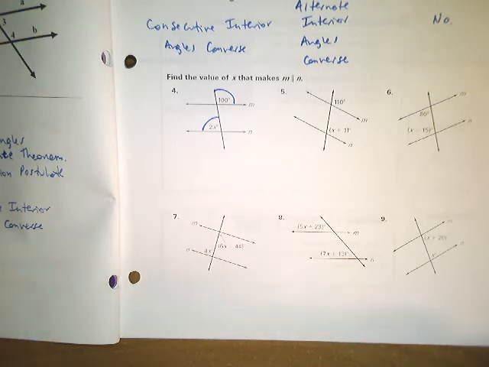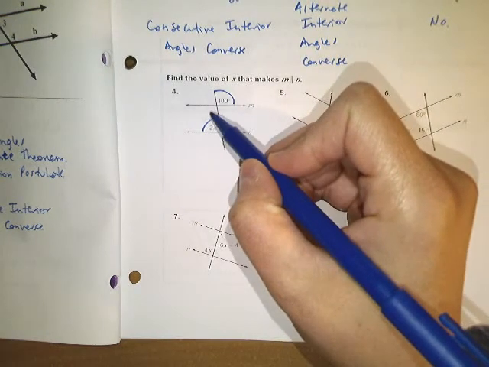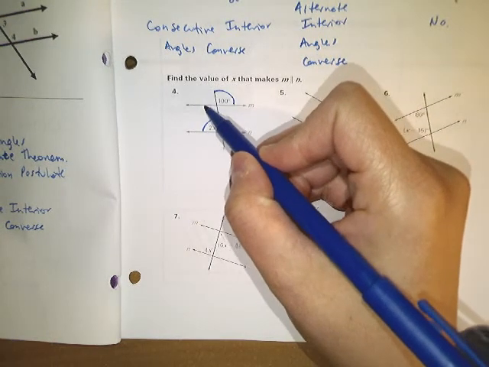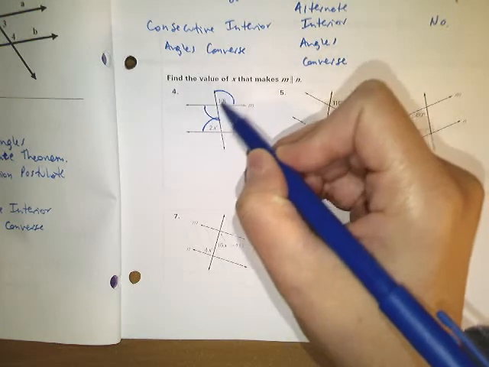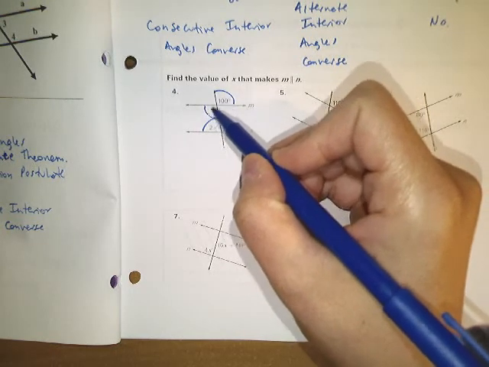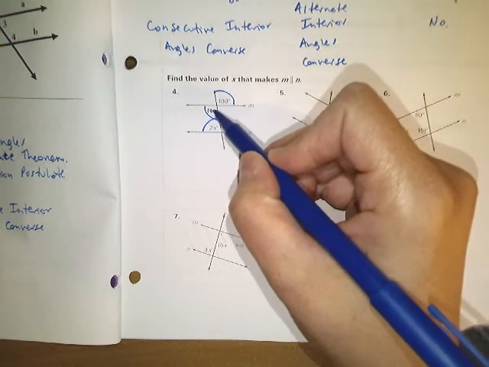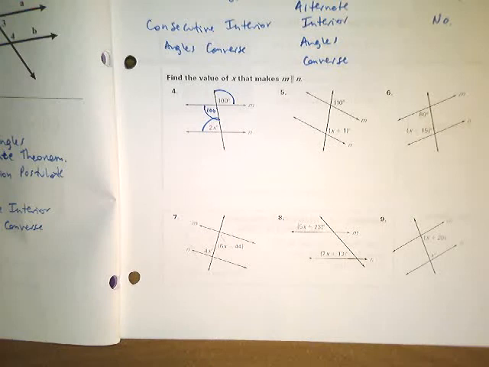So, here's what I would do. I would say, well, is there any pair that I could make? I know that this corner and this corner are congruent, for example, because they're a vertical pair, right? Angles that are across from one another in an intersection must be congruent. So if this is 100 degrees, then this right here would also be 100 degrees, right?